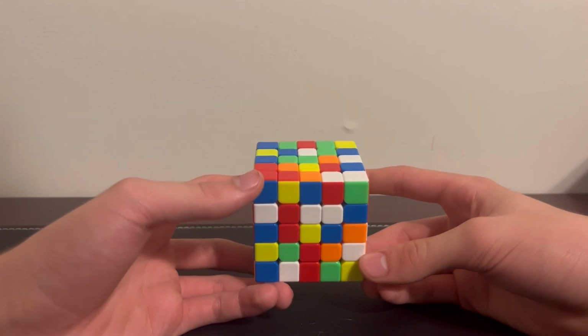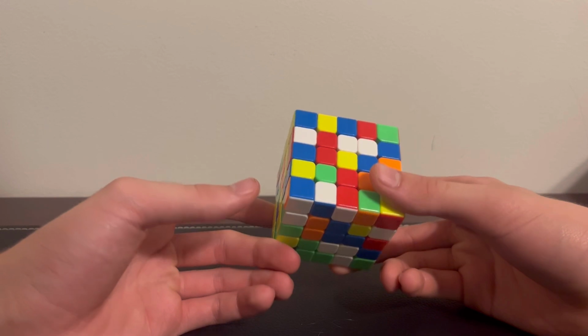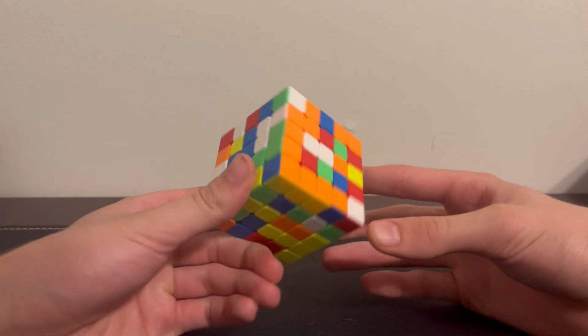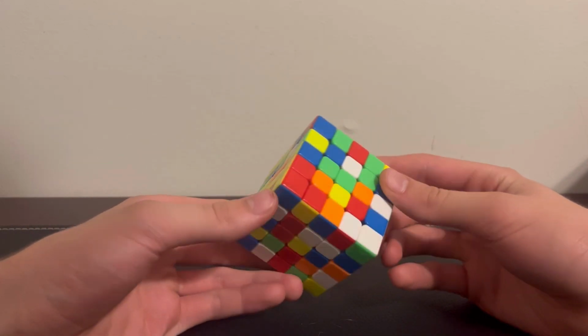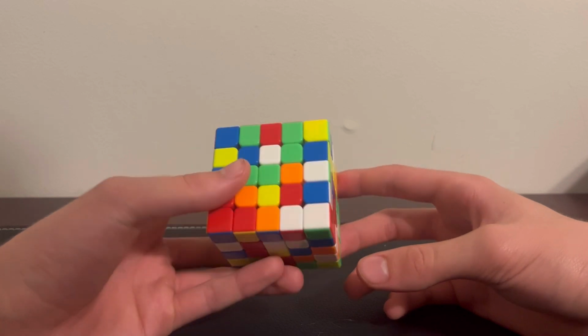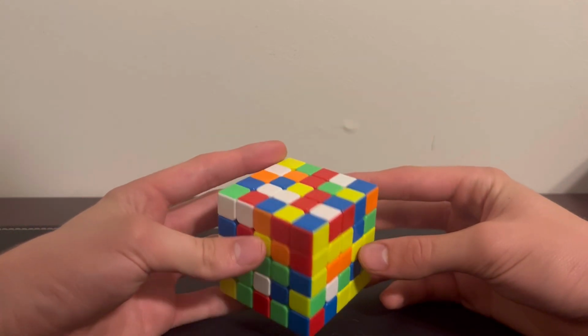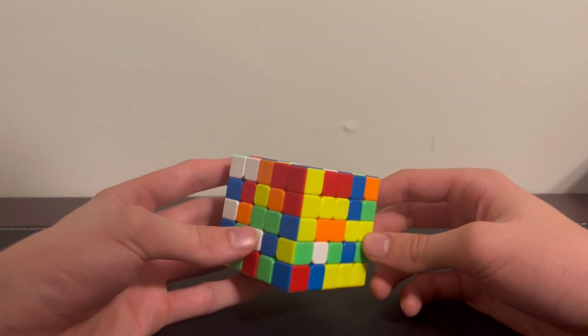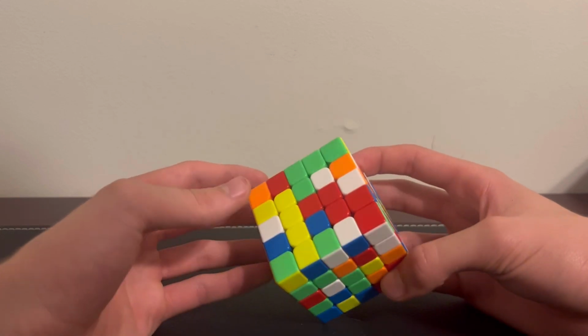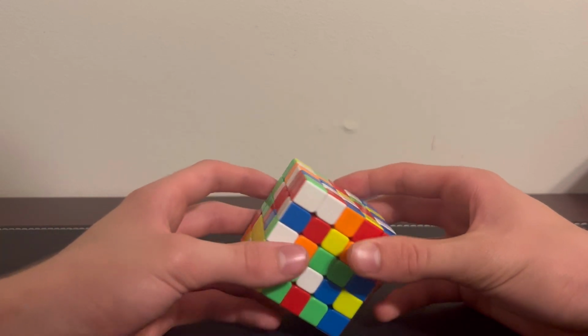Since I use Redux for 5x5, I am actually center neutral, so I can start with any center. I just pick whichever one looks the best. So for this, I would probably start with yellow, since I can make a center bar fairly easily, and then I have this other bar pre-made.